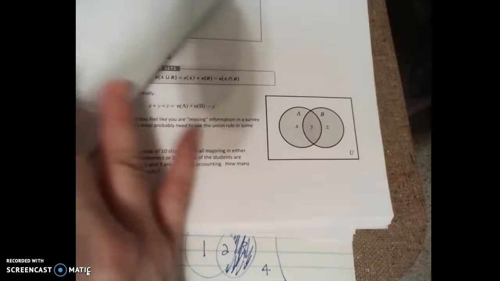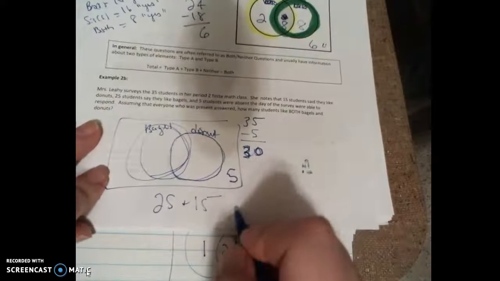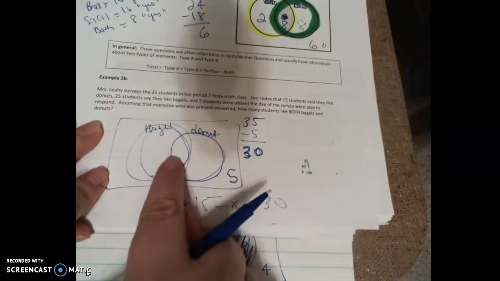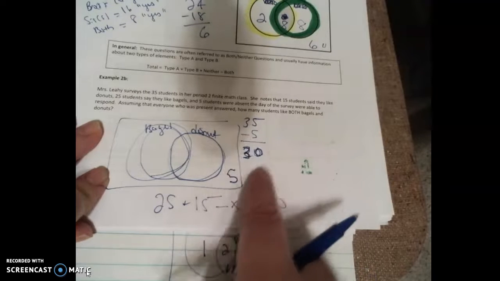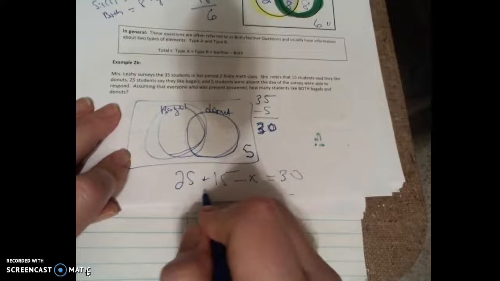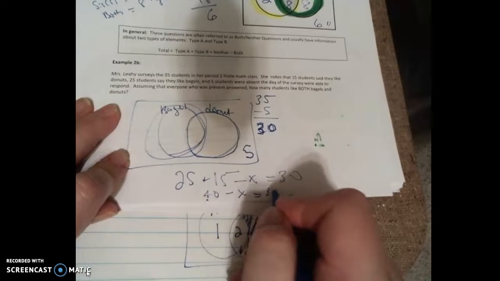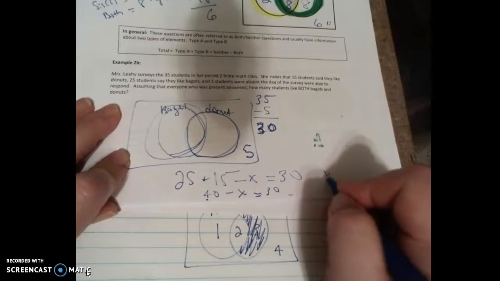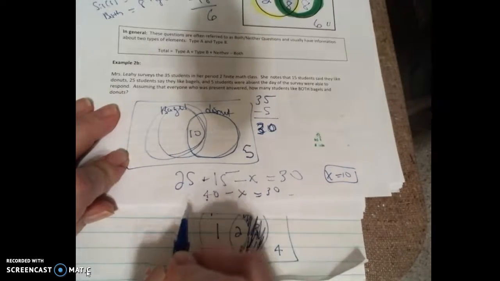Okay, so there are 15 in the donut circle, but there's some overlap there, right? And so this union rule says if you add all the bagels, all the donuts, you better subtract your double counting. So I'm going to put an X in there to equal the circles added up. That would be all 3 parts added up, which is 30, right? Because we have 35 people and 5 didn't vote. All right, so let's add that up. Is that 40? 40 minus X equals 30. So X would have to be 10, right? So X equals 10 because 40 minus 10 is 30. So there must be 10 people in the overlap. Let's see if that works.